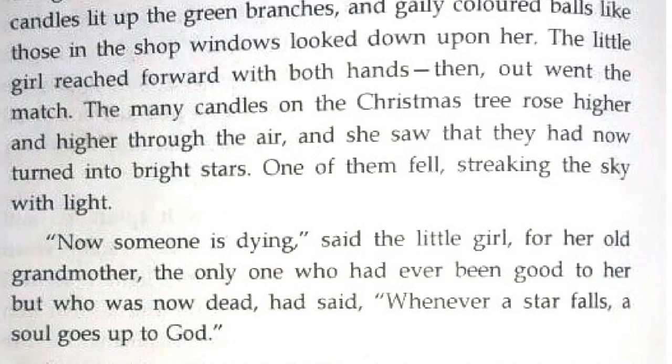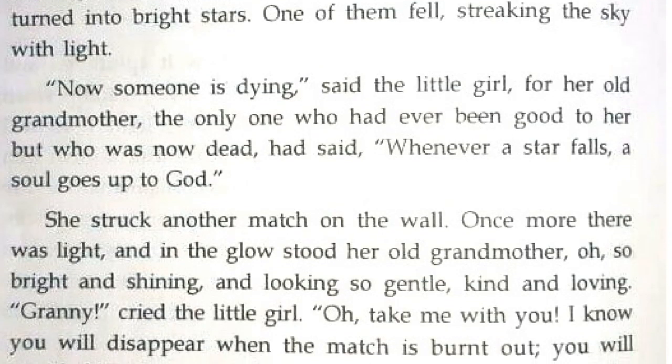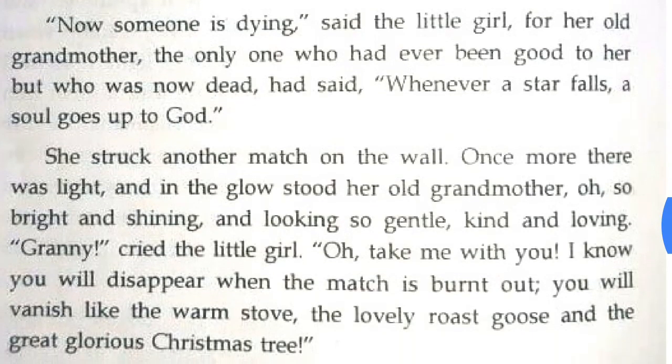One of them fell, streaking the sky with light. And then she saw one of those stars which went up, the candles which went up to the sky and became stars, one of those stars suddenly falling from the sky. Nothing but a shooting star. And she said, "Now someone is dying," said the little girl, for her old grandmother, the only one who had ever been good to her, but who was now dead, had said, "Whenever a star falls, a soul goes up to God."